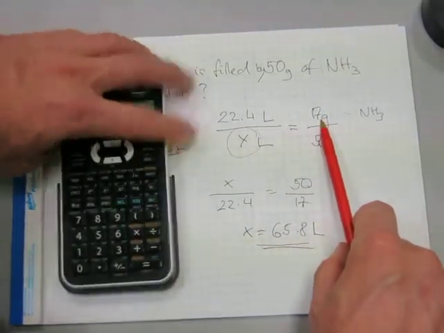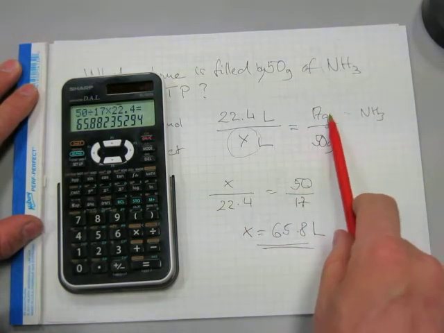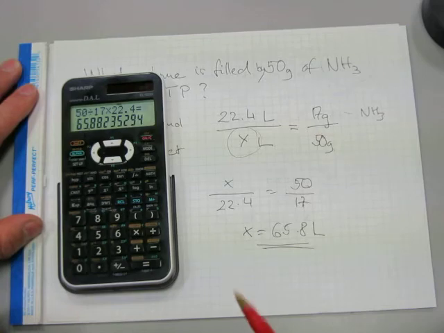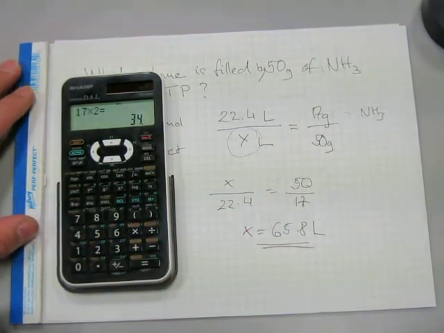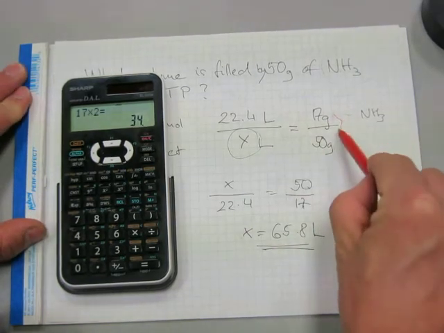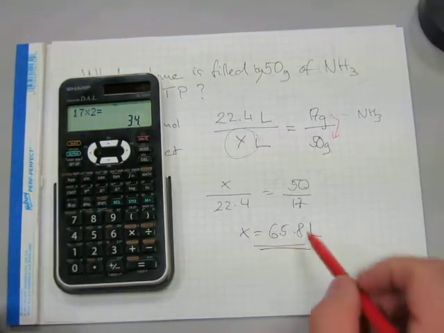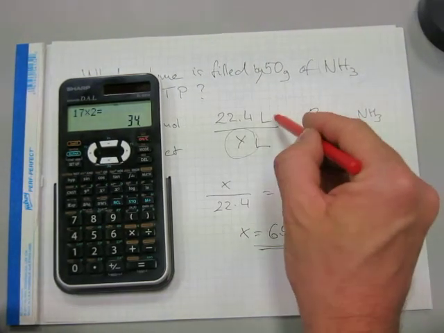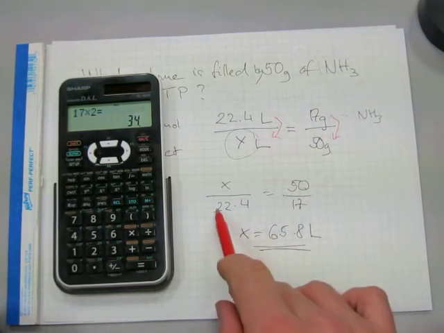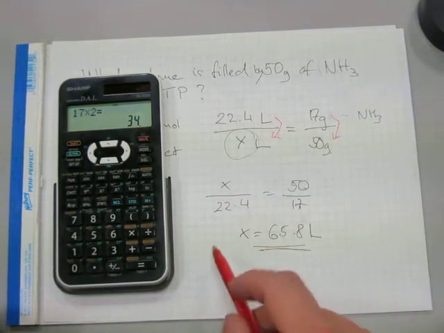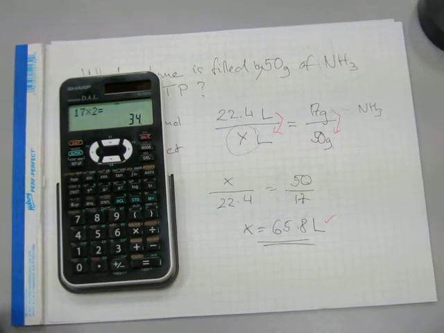Well, when 17 is doubled, it is 34, and so this mass is more than double. It's a little more than double, maybe 2.5 times or so. So this amount must also increase at least double. So double 22 is 44, but it's more than doubling. So 65.8 kind of makes sense in its magnitude.